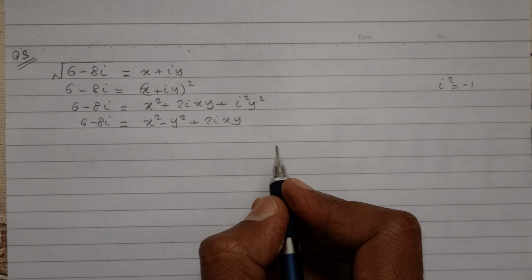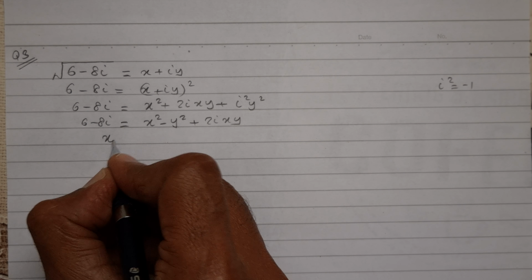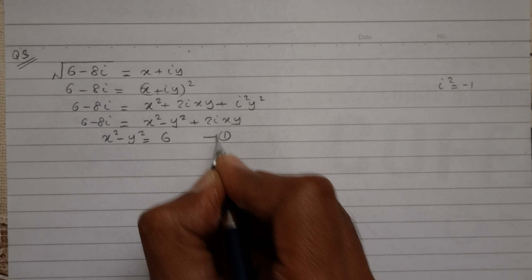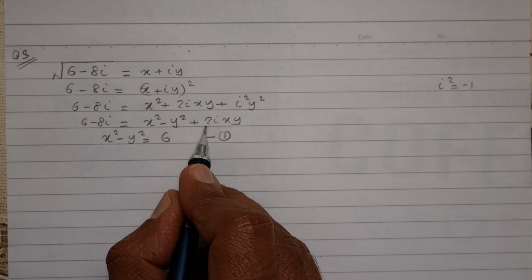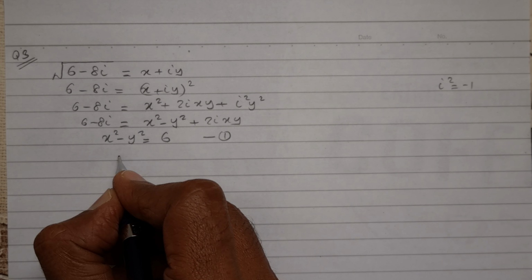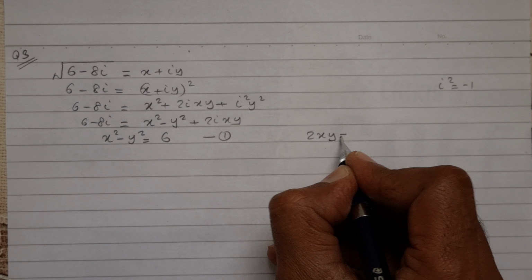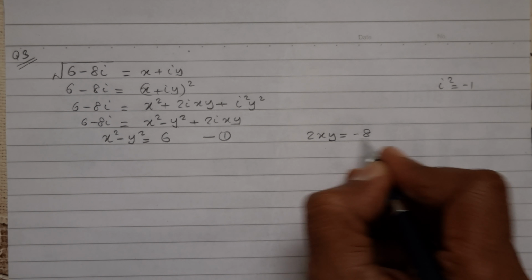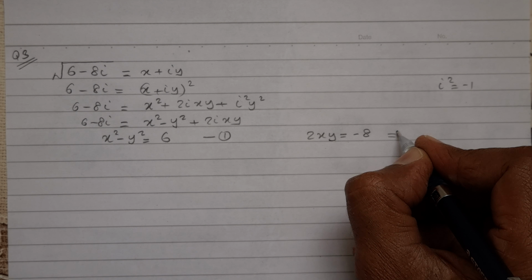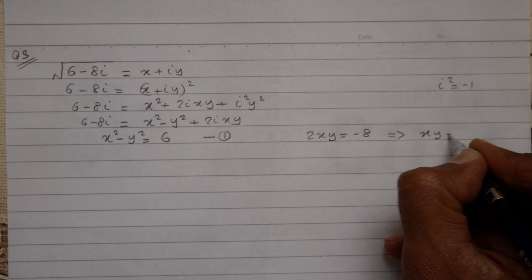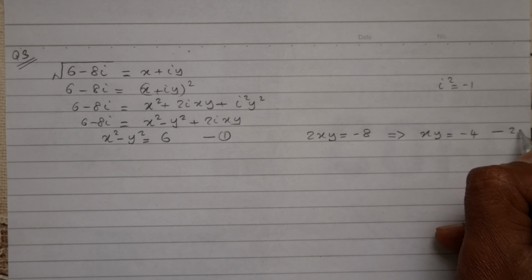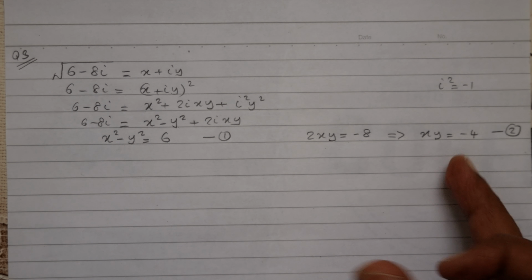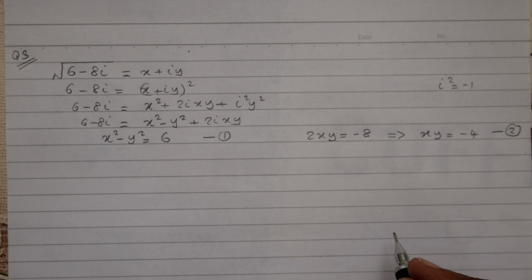minus 8i. So we're going to equate the real part to the real part, where we have x square minus y square is equal to 6, and the imaginary part, that is 2i, so 2xy, is equal to minus 8. So if we were to divide by 2 on both sides, we're going to get xy is equal to -4. So that's my equation 2. So we can solve those two equations simultaneously. And so let's do that.